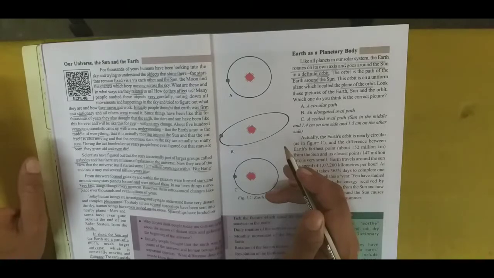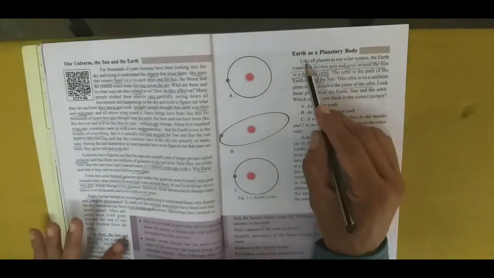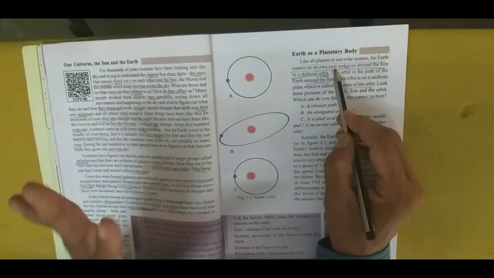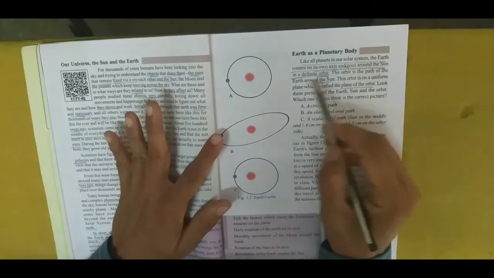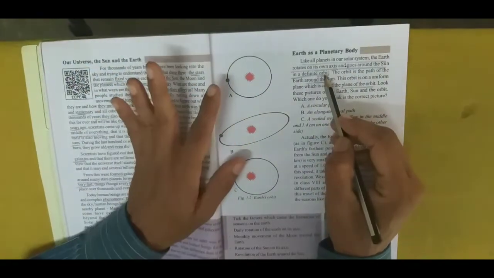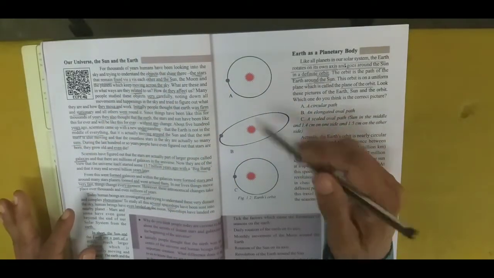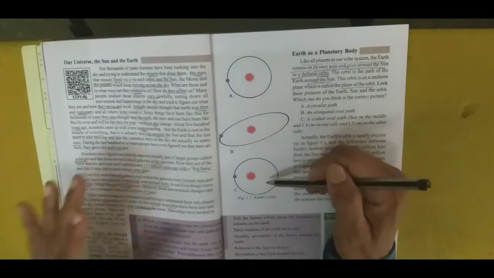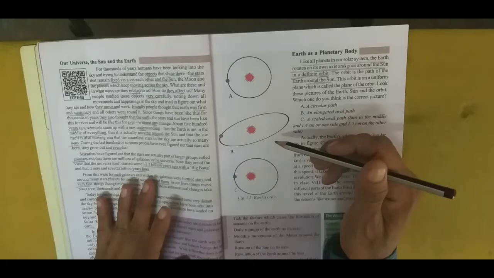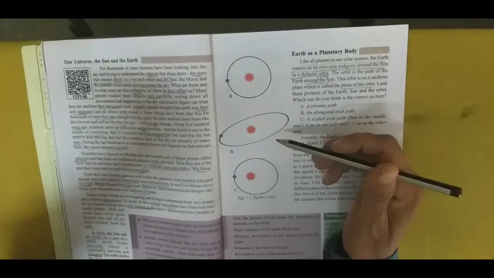Like the other planets in the solar system, the earth rotates on its axis and goes around the sun in a definite orbit. This is a very important point for you all to understand. Here the earth rotating around the sun is given in three different orbits. Which do you think is correct, A, B or C? Send me the answer. Today I won't give you any work. Your work is to tell me which you think is correct.